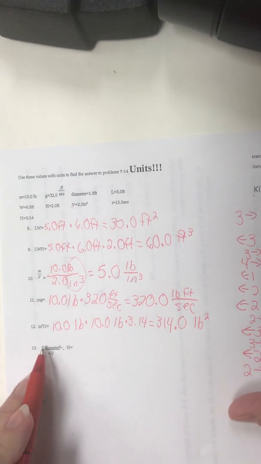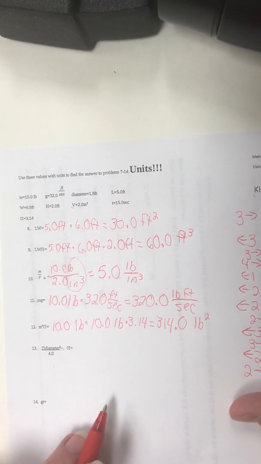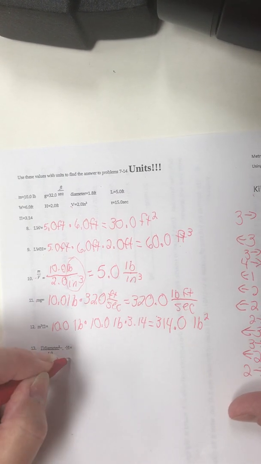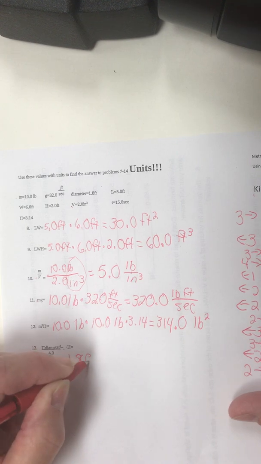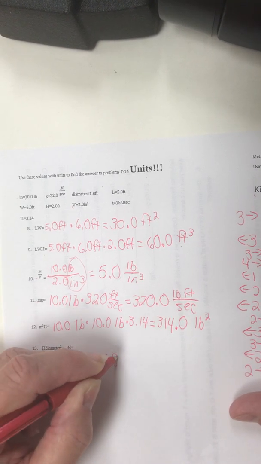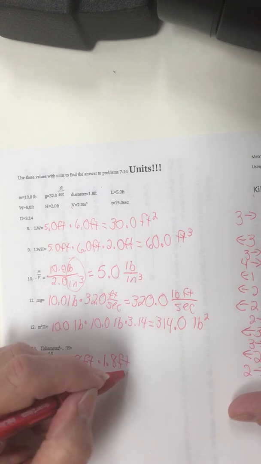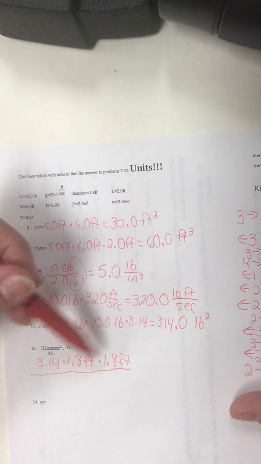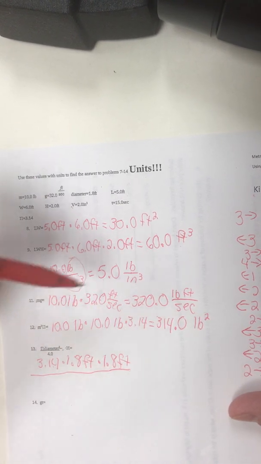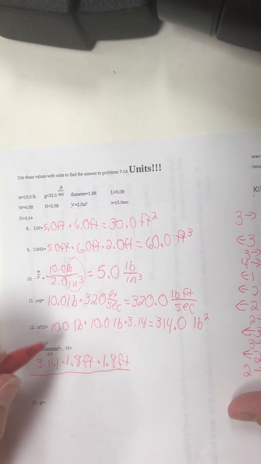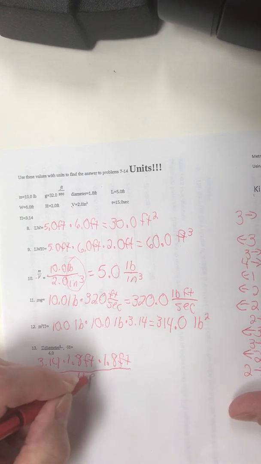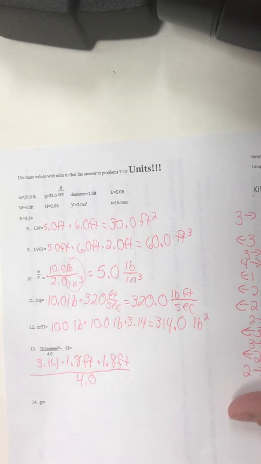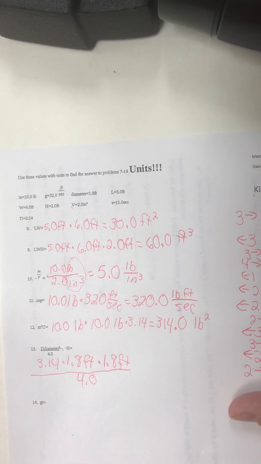The next one, pi diameter squared divided by 4 times height. So pi 3.14 times diameter twice, 1.8 feet times 1.8 feet. I wrote it out twice. That's required. Those of you that did not write it out twice either forgot to multiply it in there twice, or you forgot that you had 3 feet in this problem and only put feet squared. So divided by 4 times h, which is what's h? H is 2.0 feet.